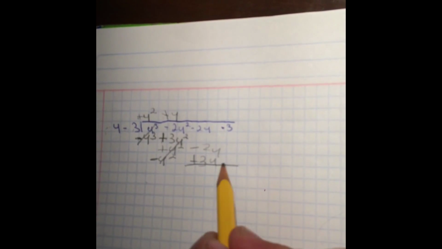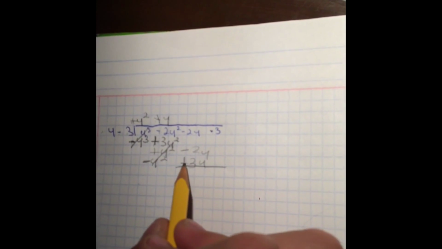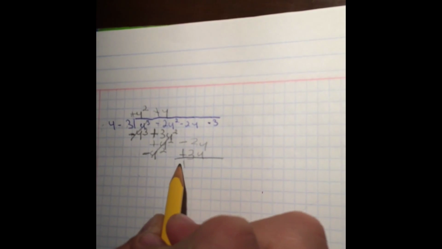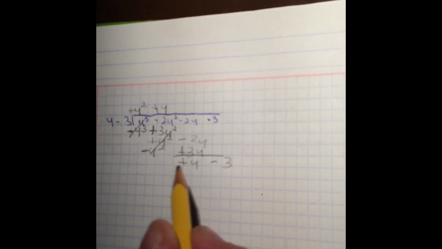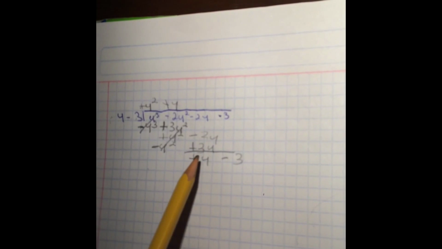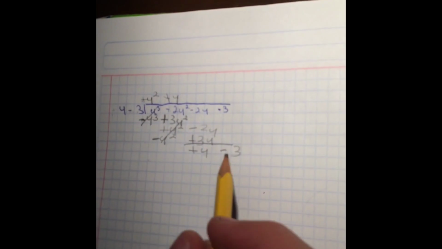And here we're going to add or subtract. We get minus 2g plus 3g, we get positive g, and we get the minus 3 down. So we're going to look to eliminate this g and this 3 to get 0.